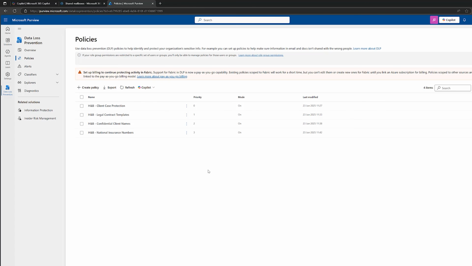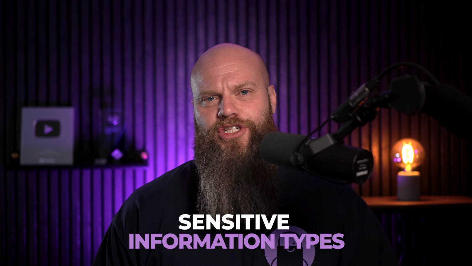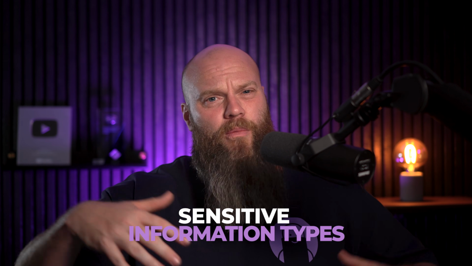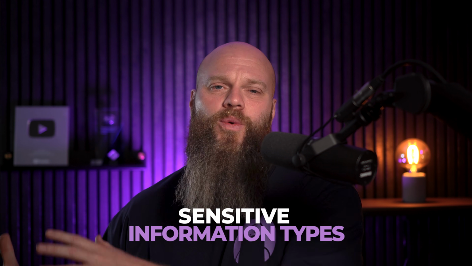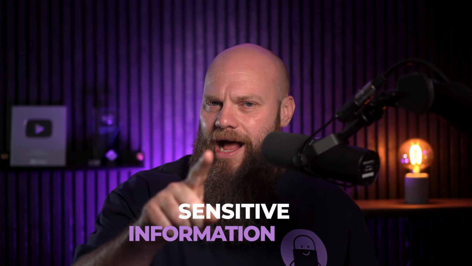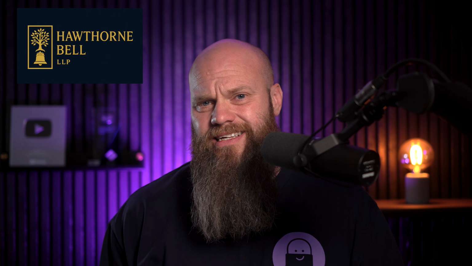So there's our DLP policies now in place. What do we do next? Okay, so we've created some sensitive information types. We've tested them and we've built them into some shiny new DLP policies. I think Hawthorne and Bell's data is now harder to leak than a briefcase, inside a vault, inside a submarine.